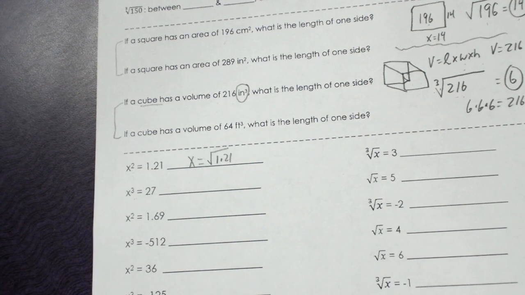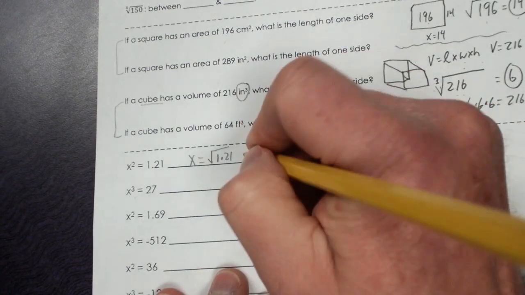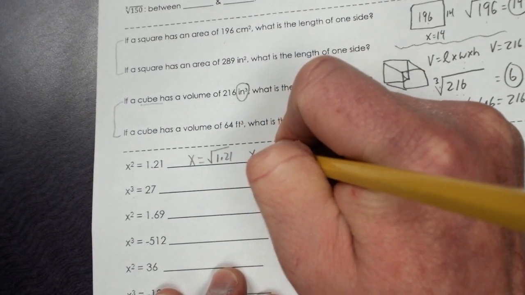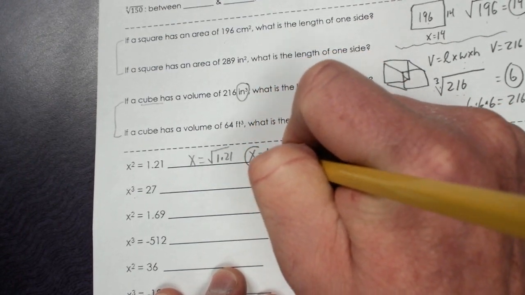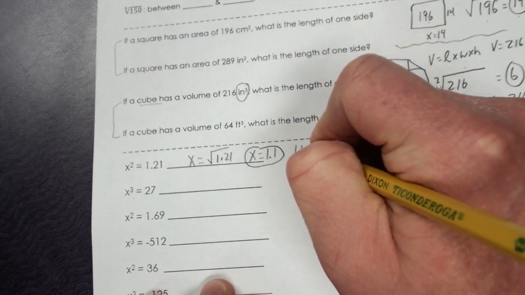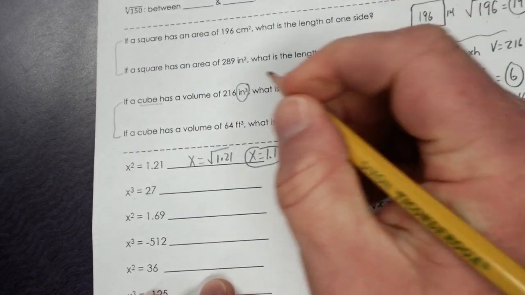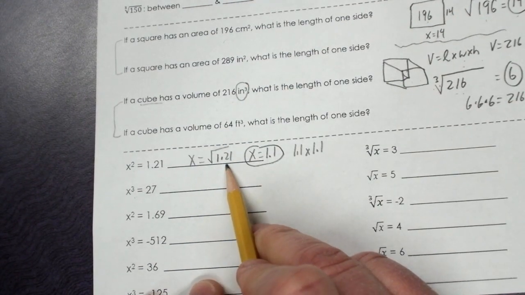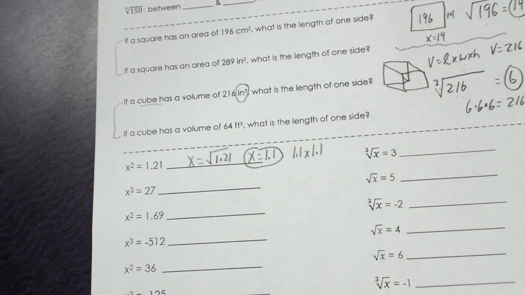And when we do that in the calculator, it gives us x equals 1.1. So what does that x mean? 1.1 times 1.1 will give us this particular number right there. Okay? So make sure you get that down.